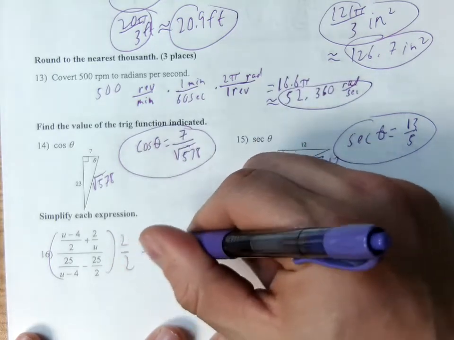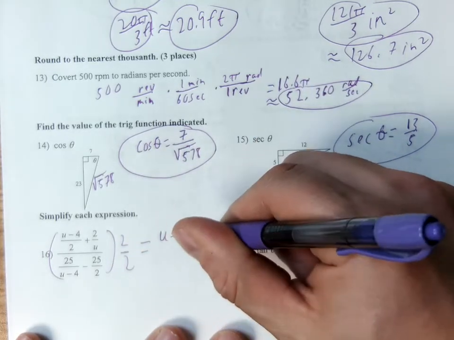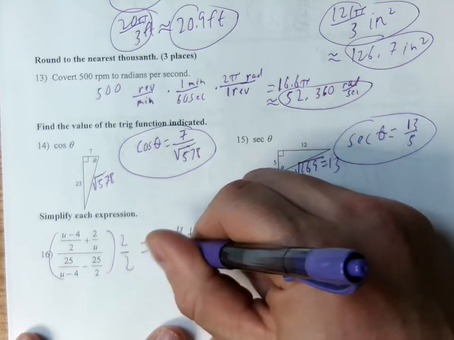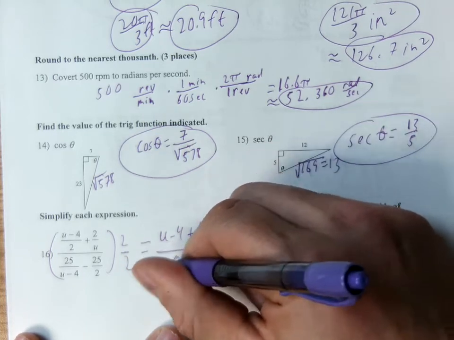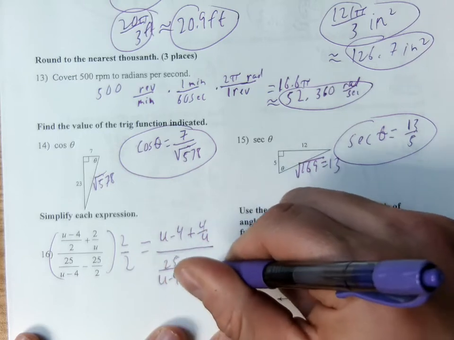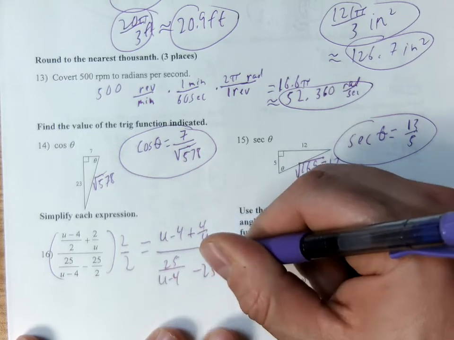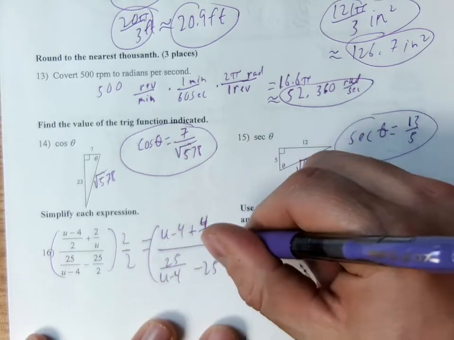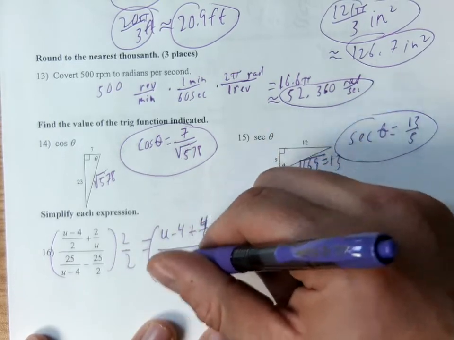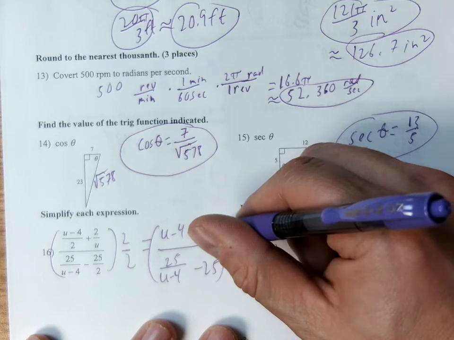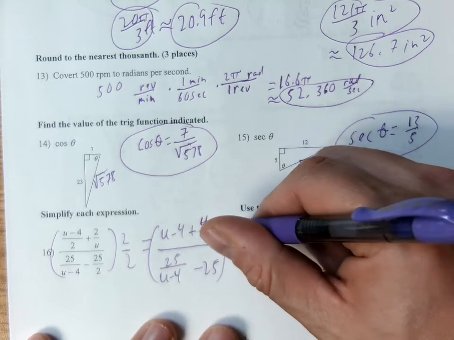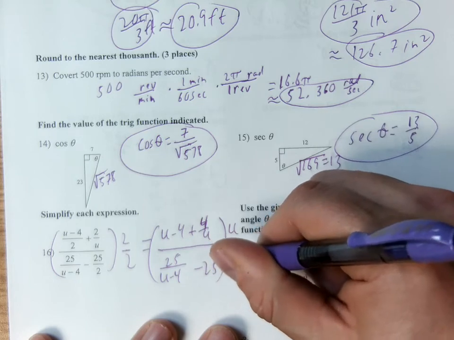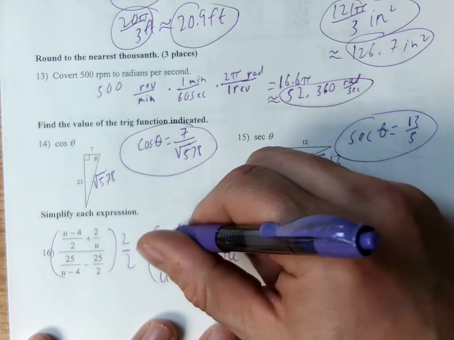Alright, so after I times by 2, I'm going to have u minus 4 plus 4 over u divided by 24 over u minus 4 minus 25, like so. Next thing is I'll times by either the u or the u minus 4. You take your pick. Let's do the u. So that'll times by the u here.